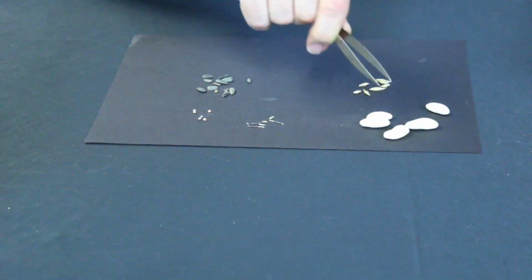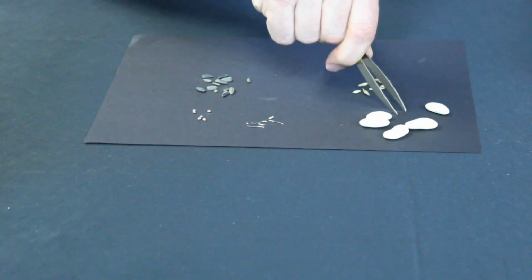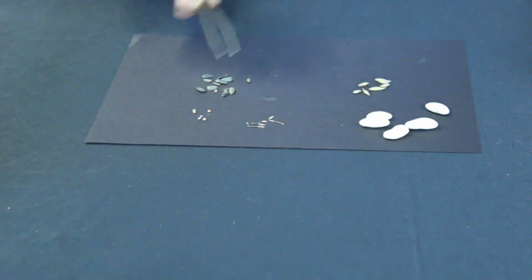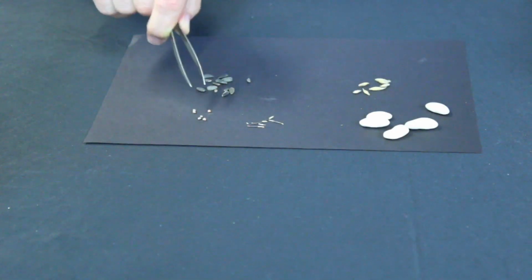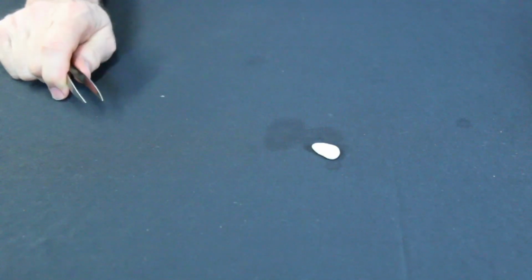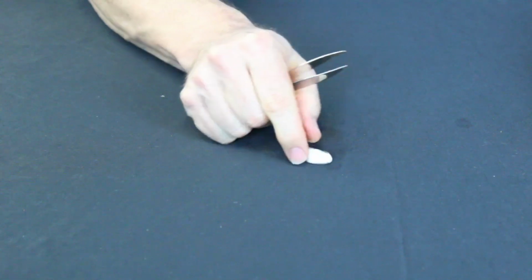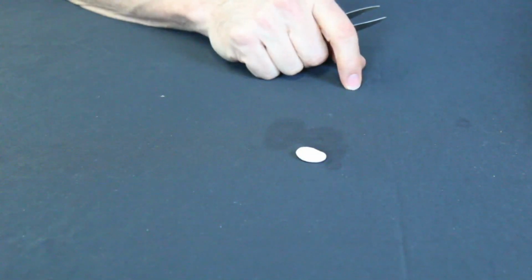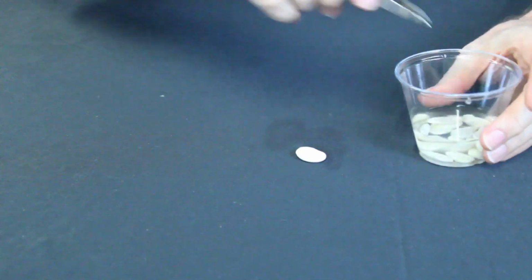In this activity, we're going to be using the lima bean seeds because they're nice and big and we can see everything that's inside. But all of the other seeds have similar sort of structures, just in different sizes and shapes. There's nothing special about these lima beans. We just got them at the store in a dry package. But if you take these and you cover them with water for 24 hours, they begin to change.